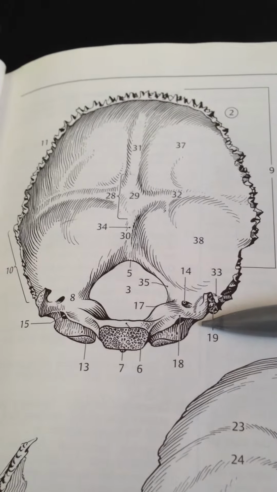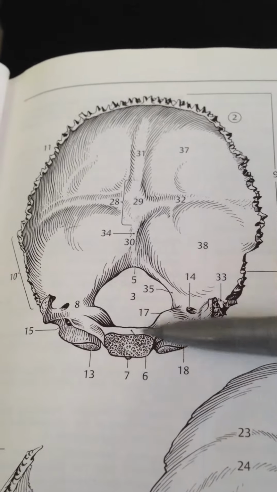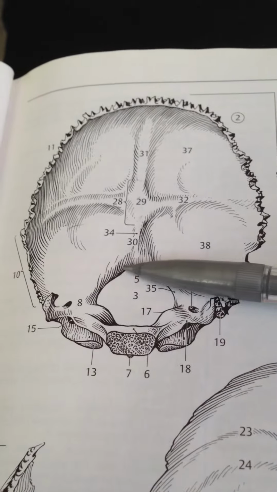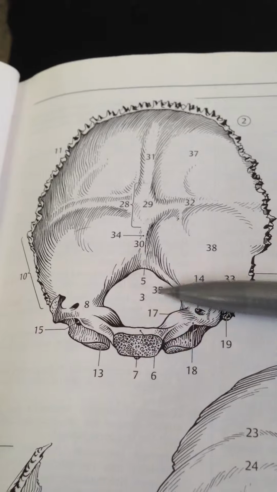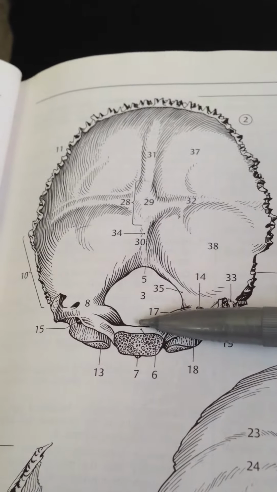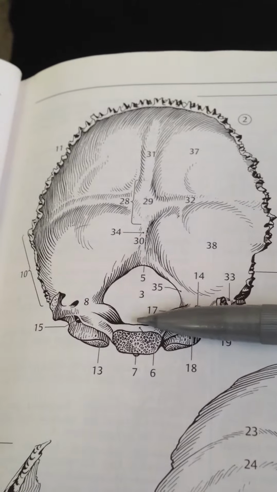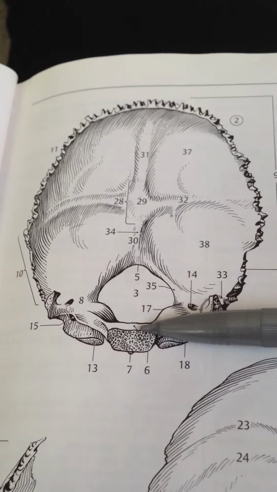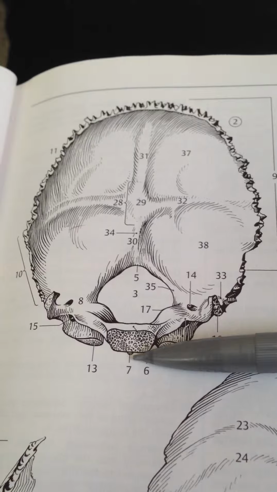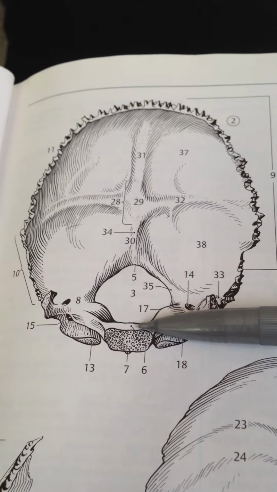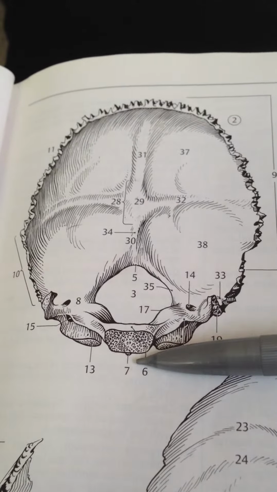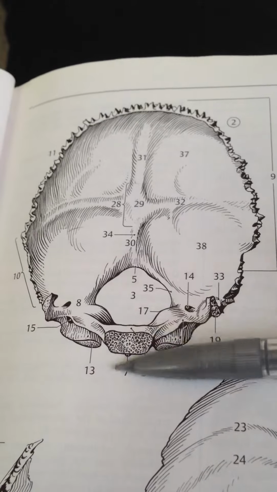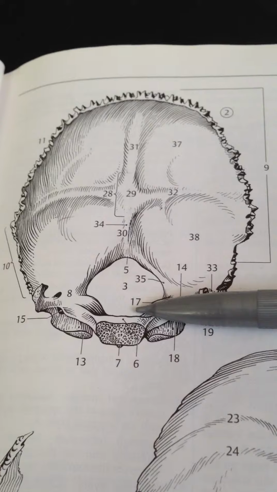Oh wait, no, there's one more part, sorry. For the occipital bone, this is quite important actually. I forgot to mention this. Extending anteriorly from the foramen magnum to the spheno-occipital synchondrosis, where the sphenoid bone and the occipital bone join together, that part is going to be known as the basilar part of the occipital bone.